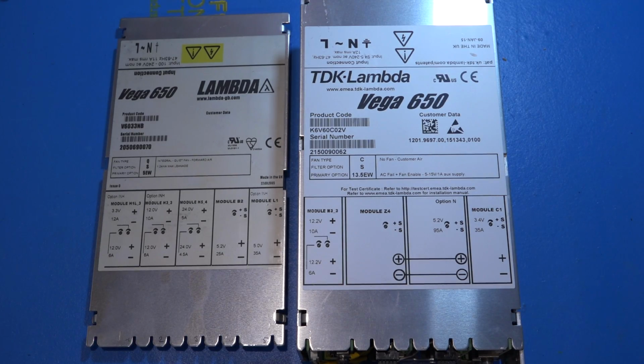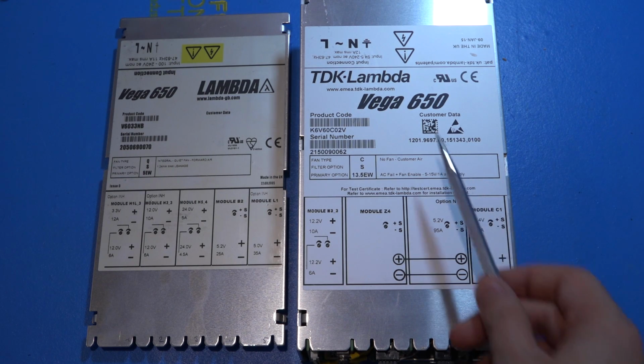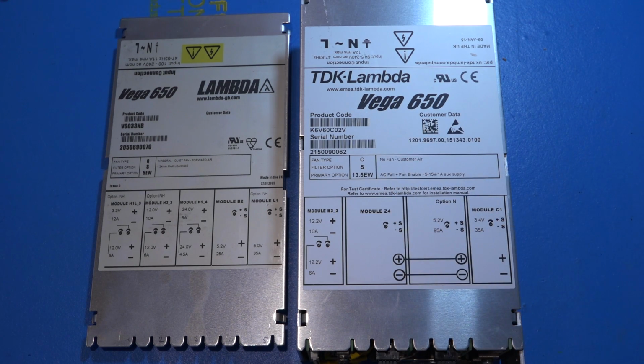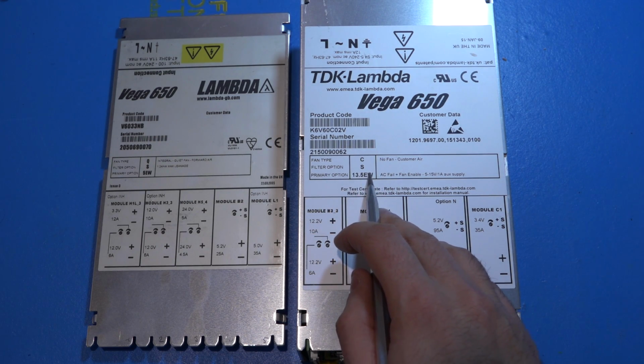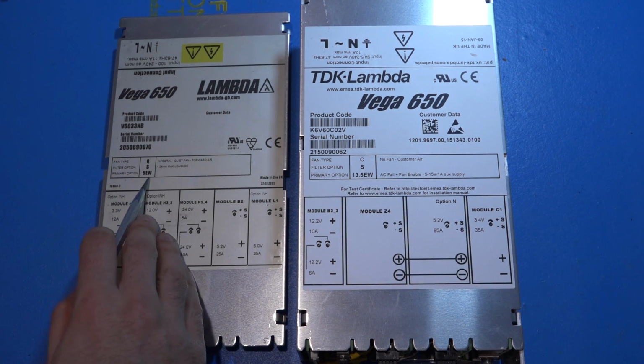Well, check this out. I just went on eBay and I searched for the absolute cheapest TD-Lambda Vega 650 power supply I could find, and well, I found this one. And I made sure that its primary configurations are essentially similar. Now, what was important is this side, that the primary option has at least the EW lettering on it, which it does. You can see it in both of them.